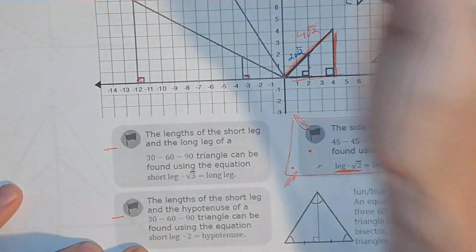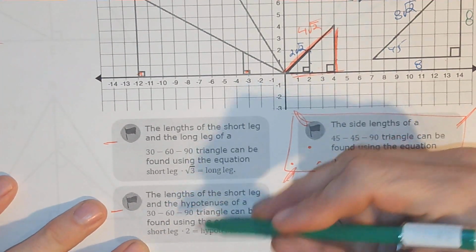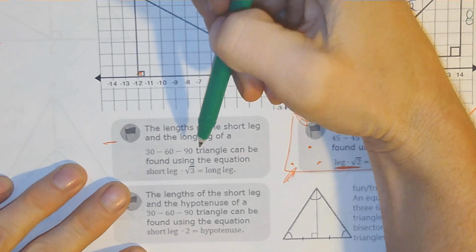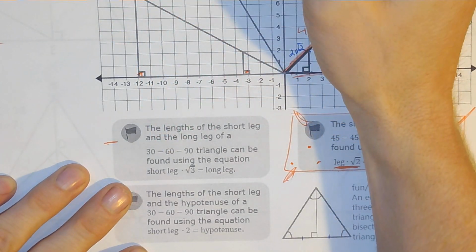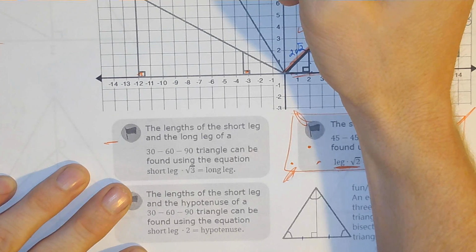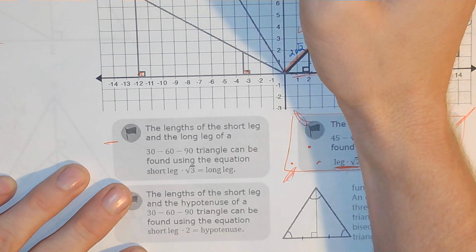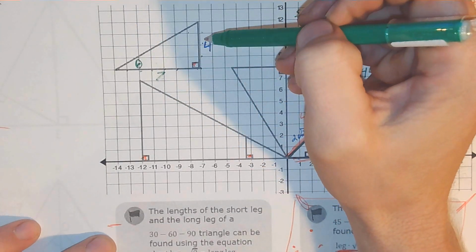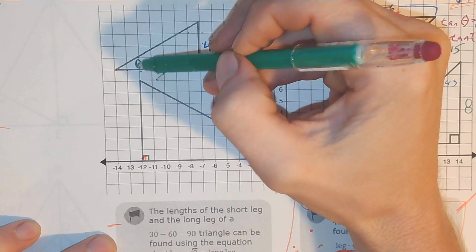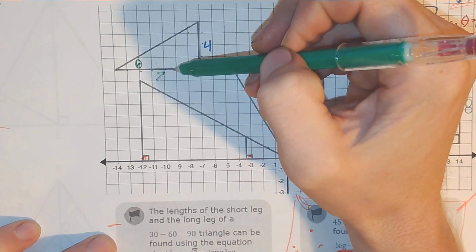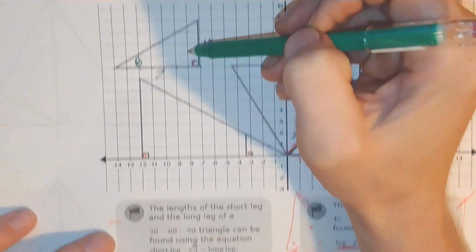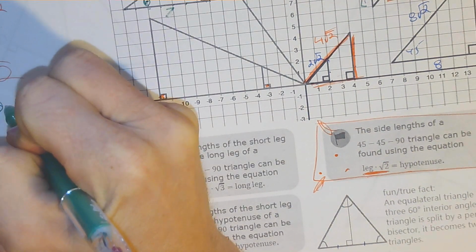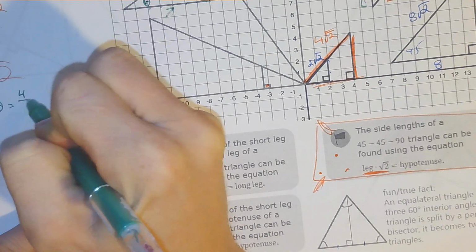Okay, so what trigonometric functions can we use to test these theories? Right. Well, this one is saying that the long leg is the square root of 3 times the short leg. So this is what, sorry, you can't see. What in reference to theta uses the long leg and the short leg? Well, that is tangent, right? So the tangent of theta equals 4 divided by 7.